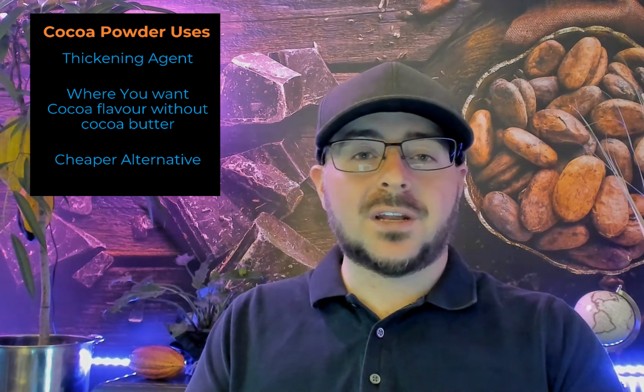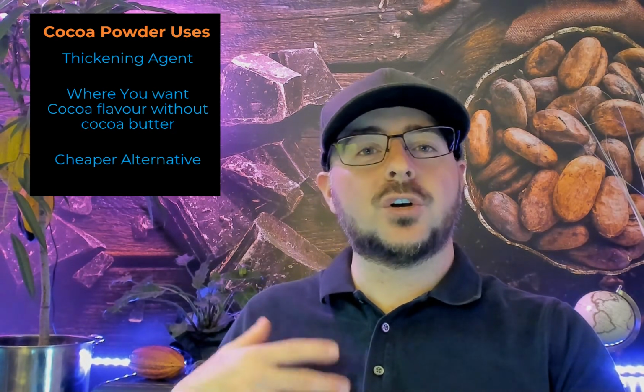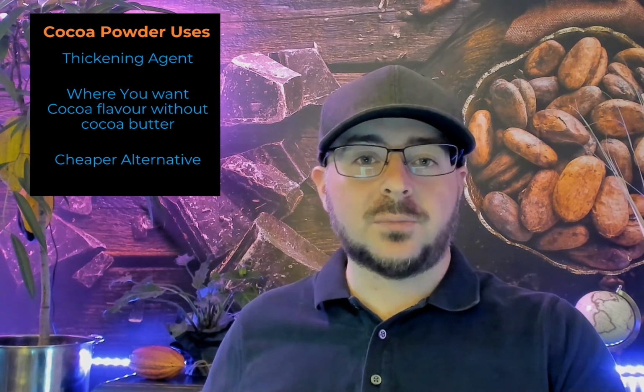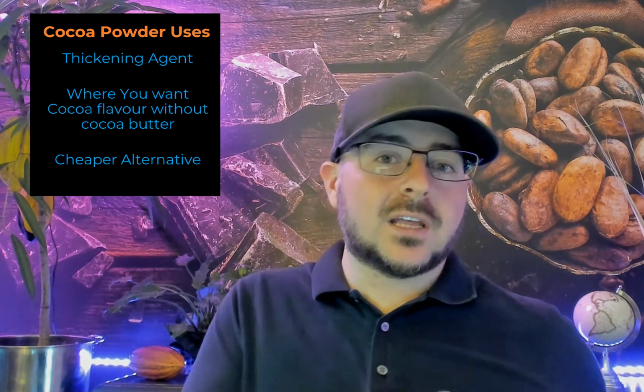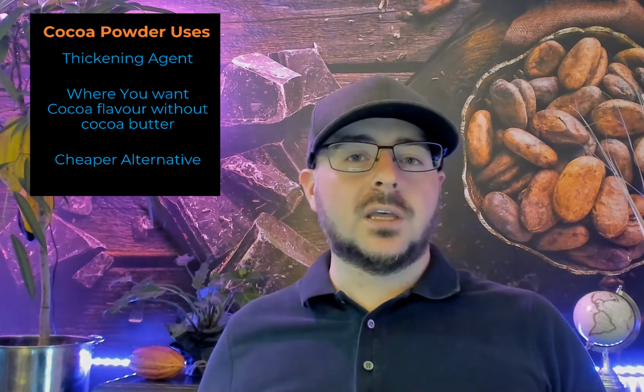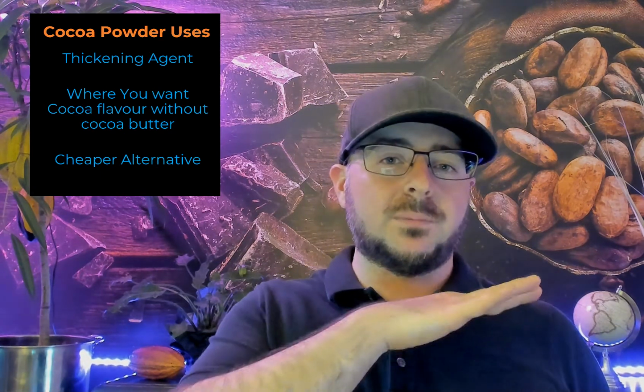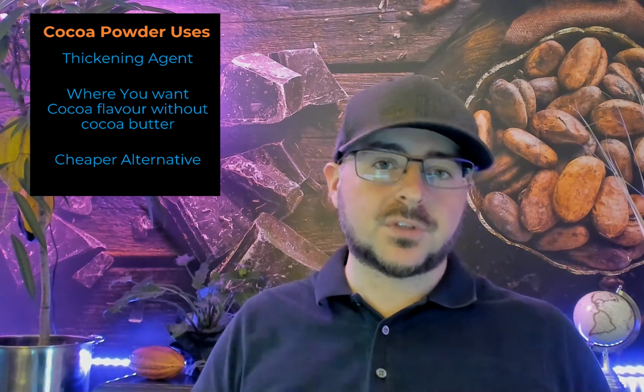Just remember though that if you are, let's say you're using a good quality bean to bar chocolate, maybe you made the chocolate yourself, it has these really nice flavors in there. You're not going to get those flavors in the cocoa powder. Usually even a better cocoa powder is just going to have a very basic cocoa flavor, and there's nothing more to that.